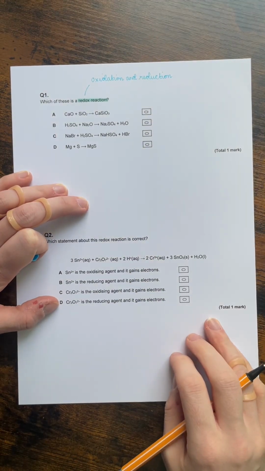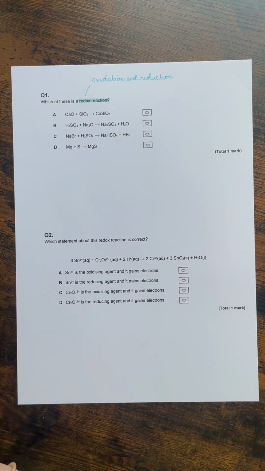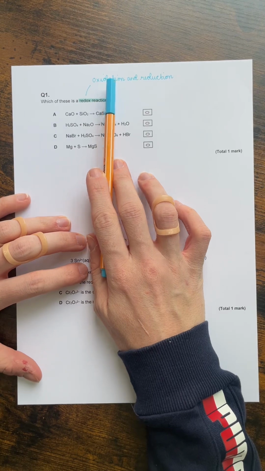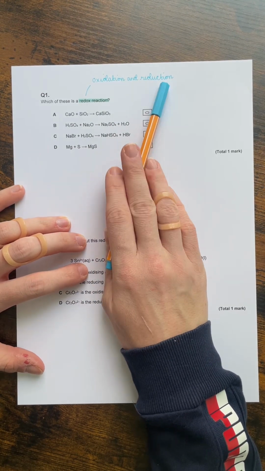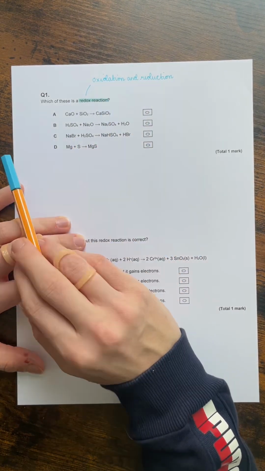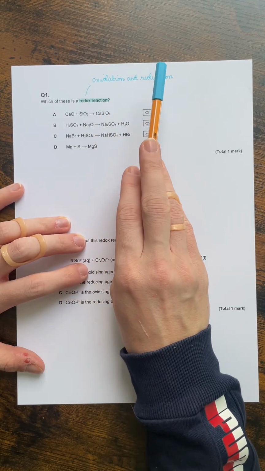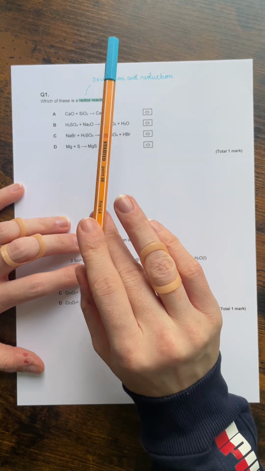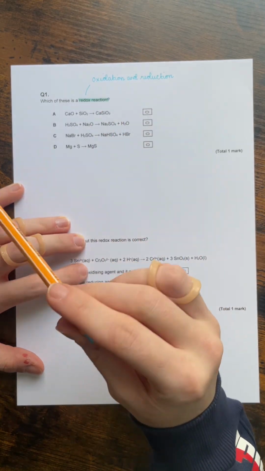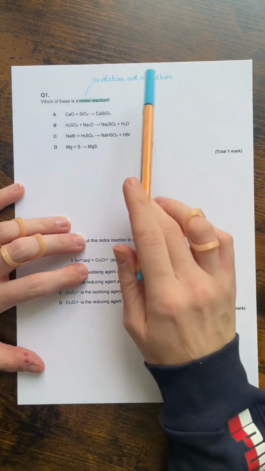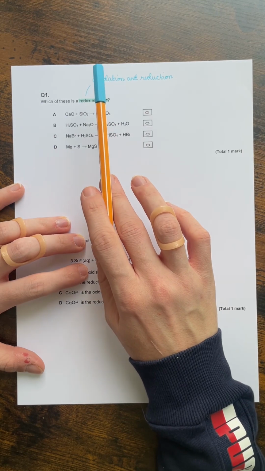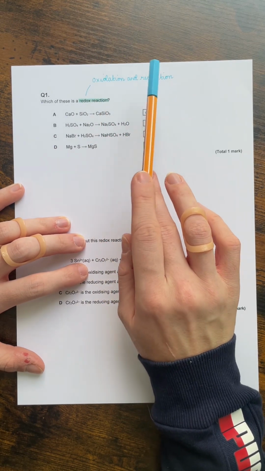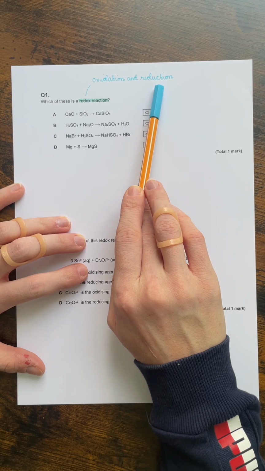There are 4 different definitions for both of those words, which involve either gain of oxygen or loss of oxygen, gain of hydrogen, loss of hydrogen, loss of electrons, gain of electrons, which is what we're going to need down here a little bit. And then the final one, which was new to A level, is the increase in oxidation state being oxidation and the decrease in oxidation state being reduction.